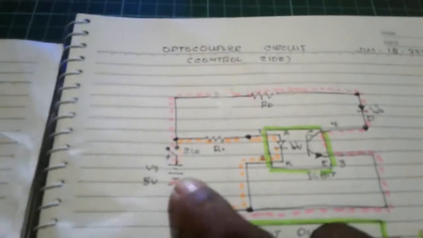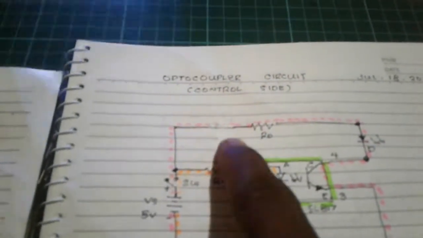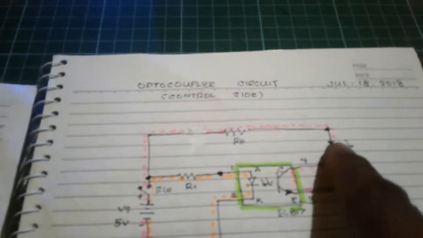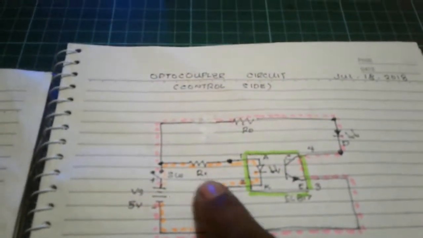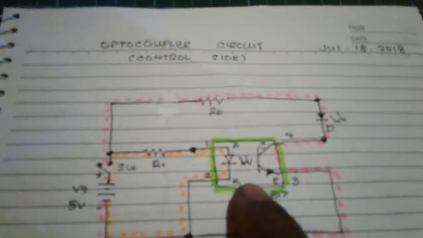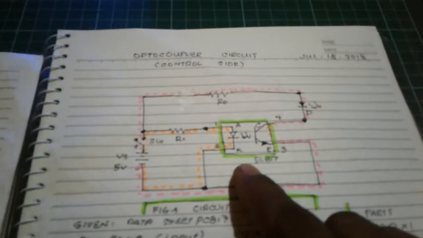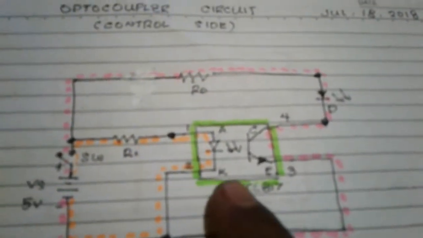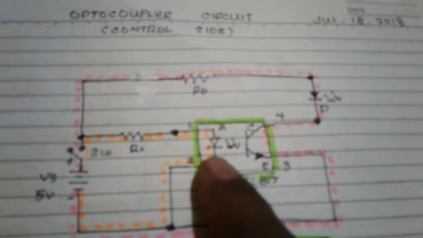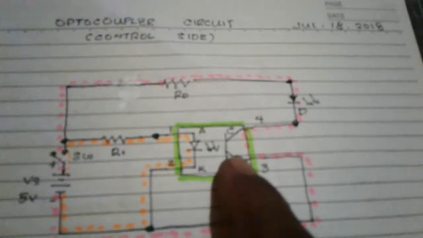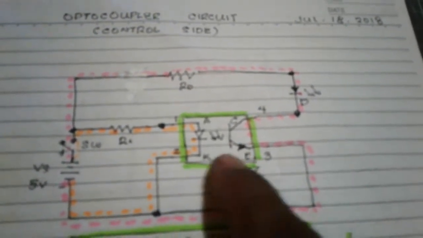And this one is the optocoupler circuit on the control side. We have a voltage supply, a switch, then a resistor, LED, a resistor here, and an optocoupler here. This is our new component, the optocoupler. Inside the optocoupler is a photodiode and a phototransistor. This is the circuit diagram.